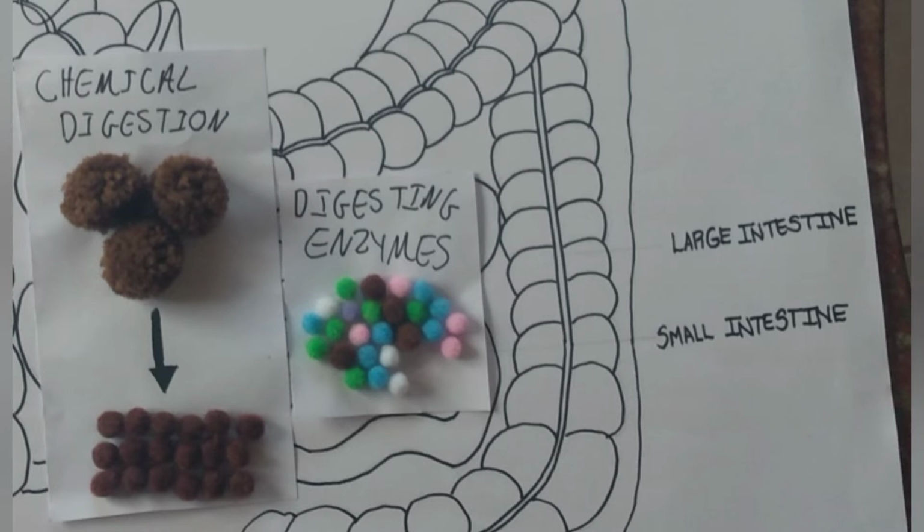Now in the small intestine, these polysaccharides are being broken down into oligosaccharides, disaccharides, and monosaccharides, which will be the smallest monomer of carbohydrates. There are 3 monosaccharides, but for right now, we're just going to focus on glucose.